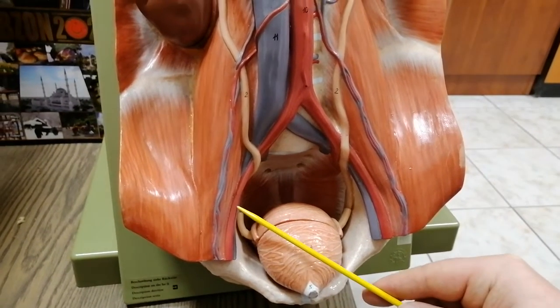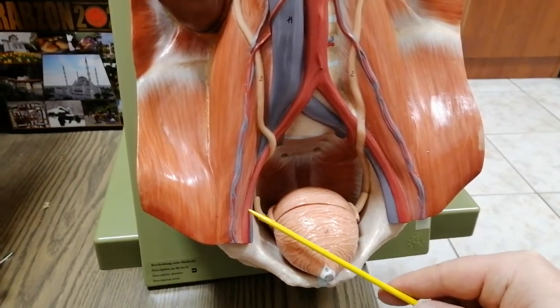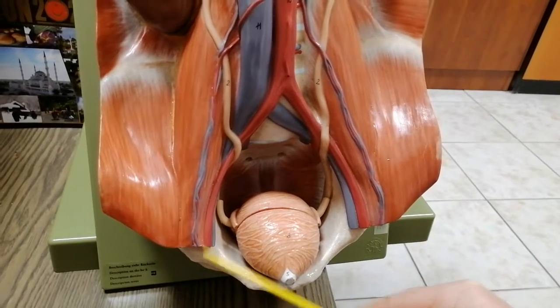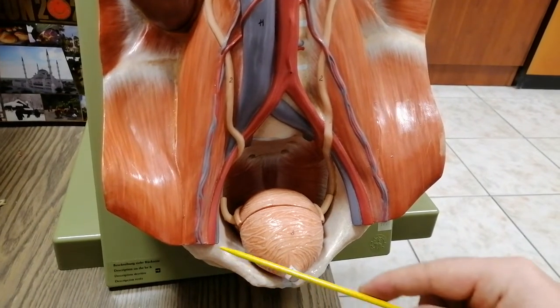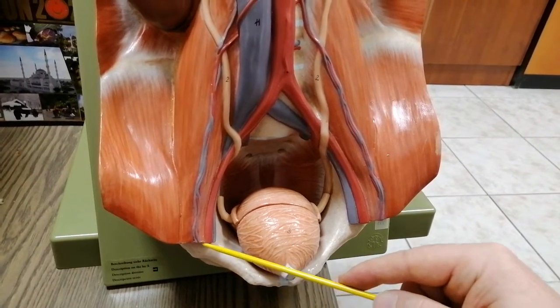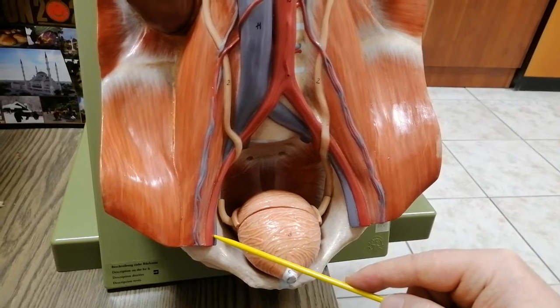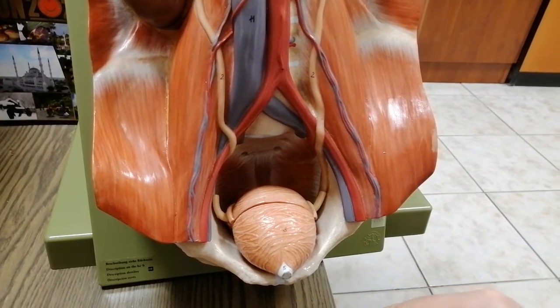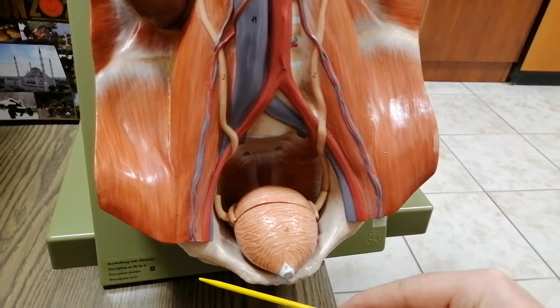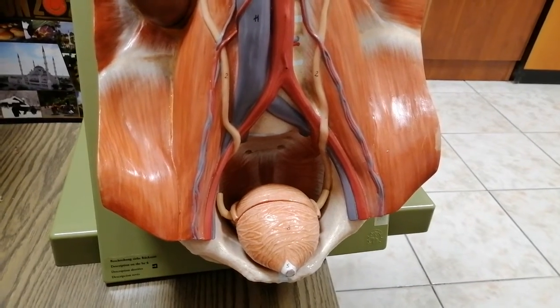Simply, the external iliac artery supplies the lower extremities. And also remember, this external iliac artery becomes the femoral artery inferior to the inguinal ligament.